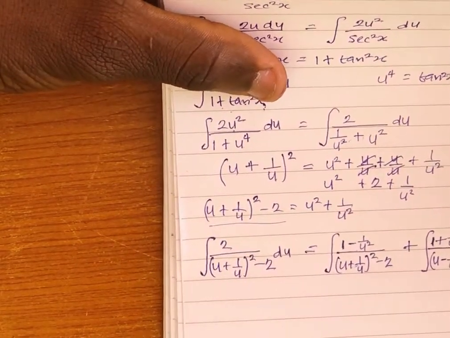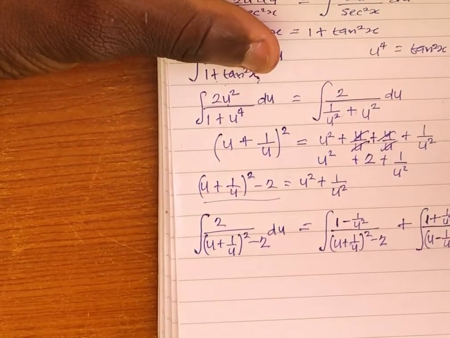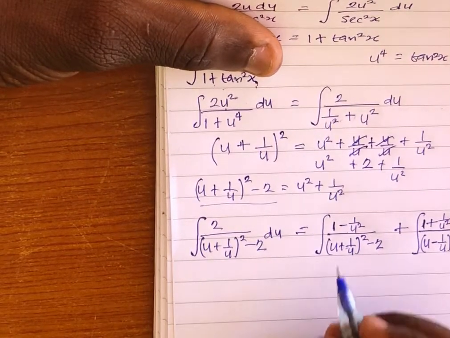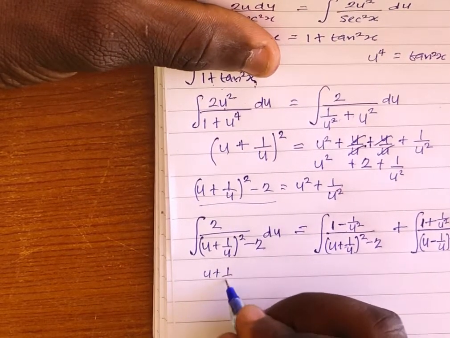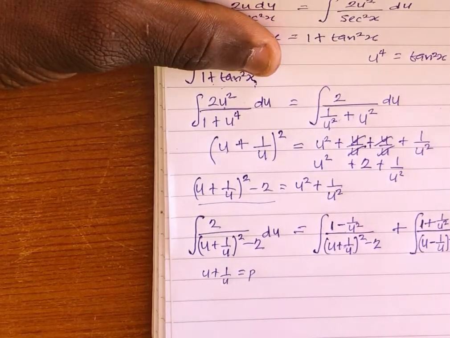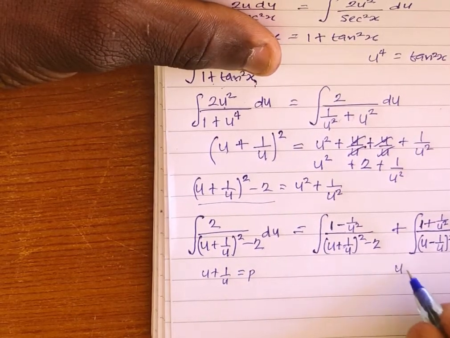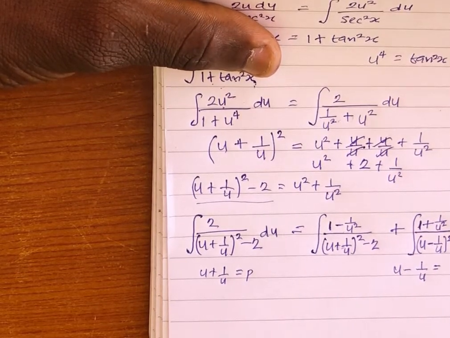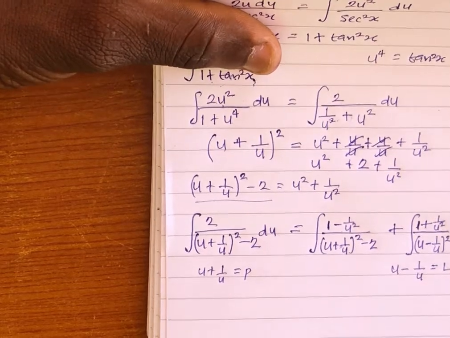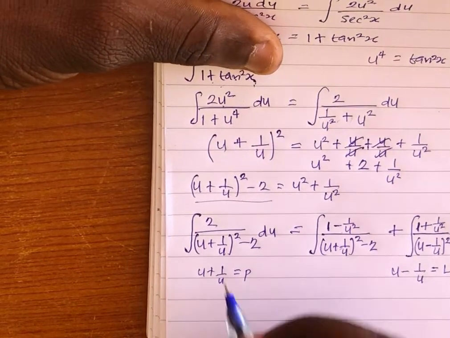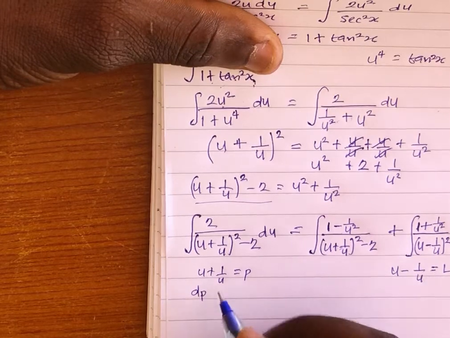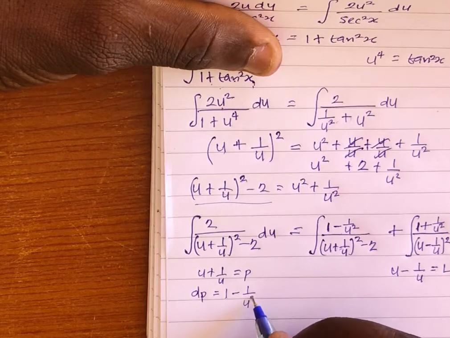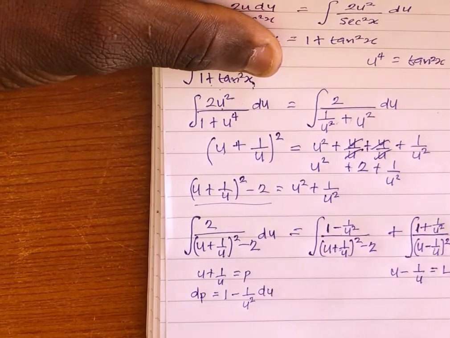What else can I do here? Yeah, let me do u sub. Let's take u plus 1 over u to be our p. Similarly, for this, we take u minus 1 over u to be, let's use L, to be better. So if I differentiate this, my dp will be 1 minus 1 over u square du.